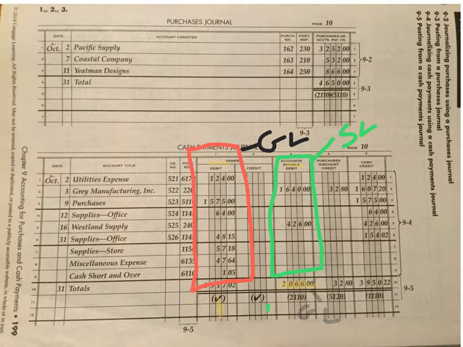Now we take a look at the purchases discount credit. So again, this whole column is going to get posted to the general ledger. And then that leaves us with the last column.